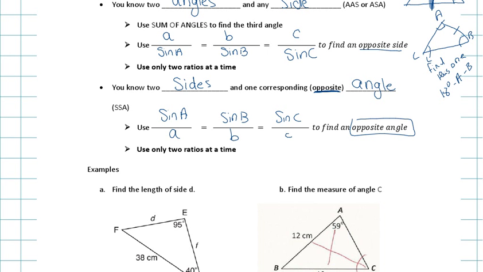Yeah. So, I'm going to show you. If you are given this side and an opposite angle, so let's say they gave you this. Okay? You all agree with me that I have an angle and its opposite side, and I have another side, right? I can solve for this angle right here. And I can solve for this angle by using two of these ratios.